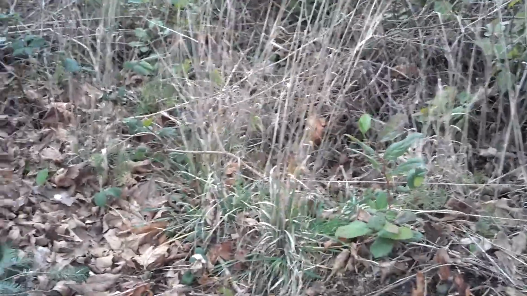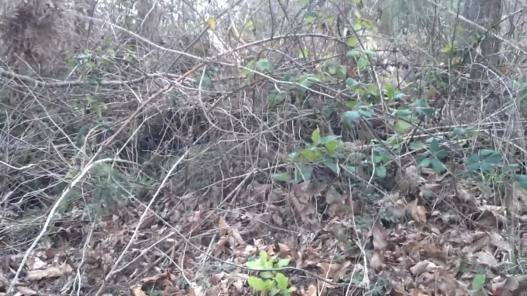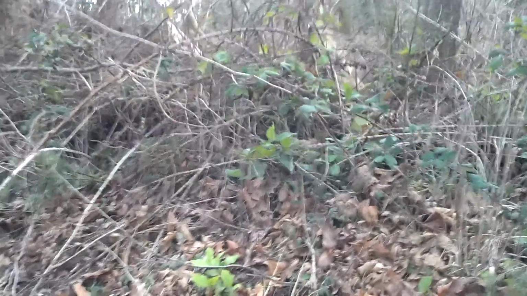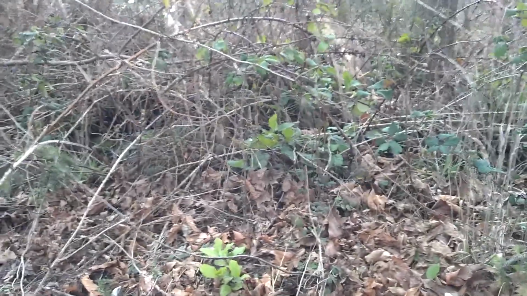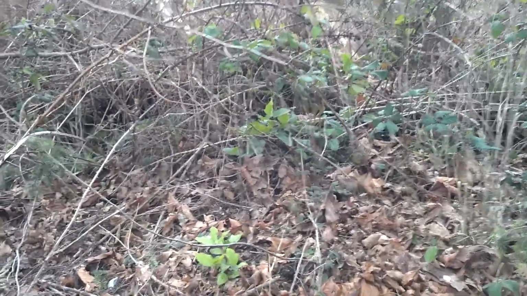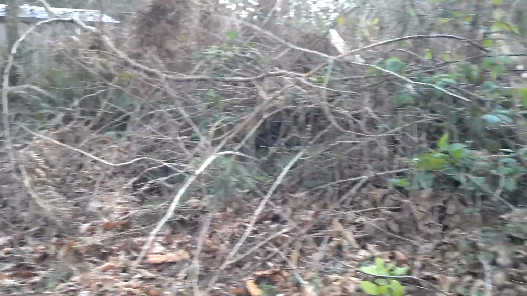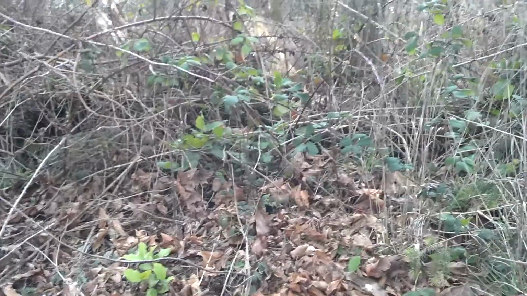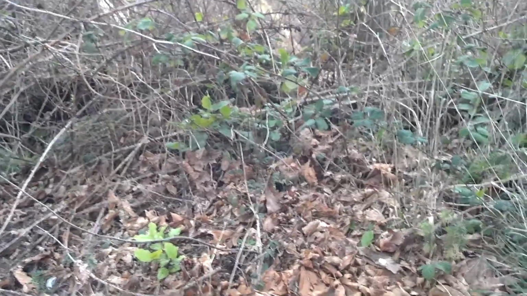I was thinking about all these plants here, and then you can see this huge jumble of Himalayan blackberry bushes. This reminded me of invasive species that were introduced to the area. You can just see that's about all there is right along here, and they take up all this space. They outcompete other species.